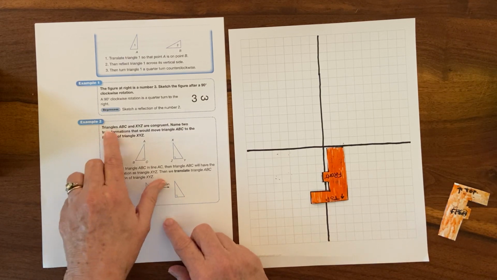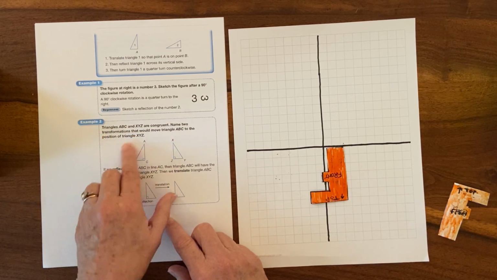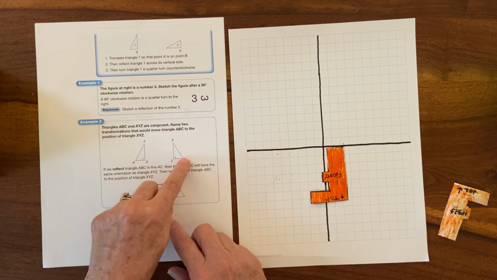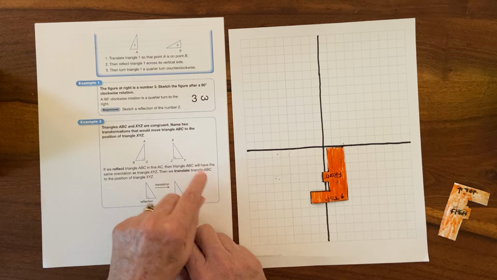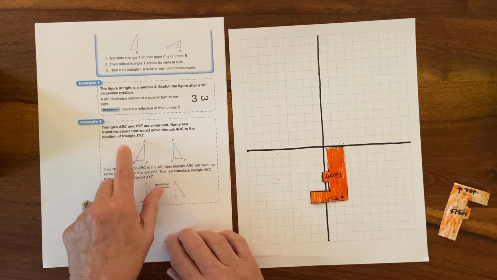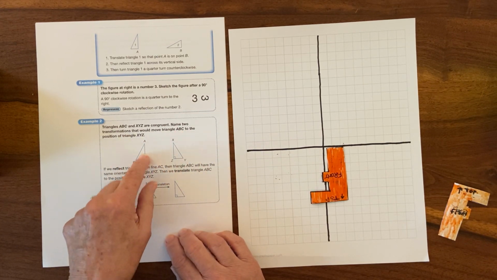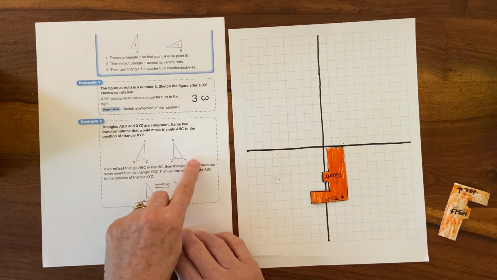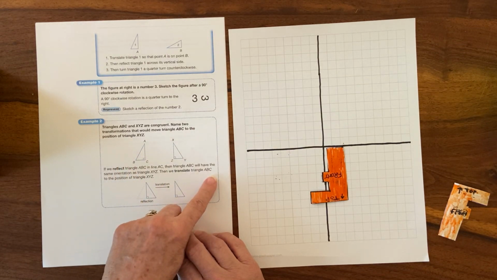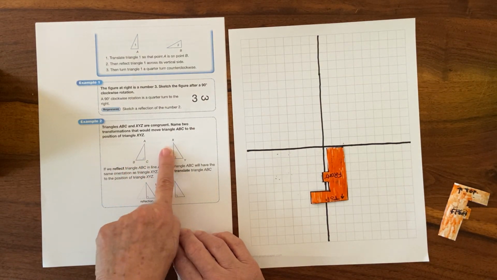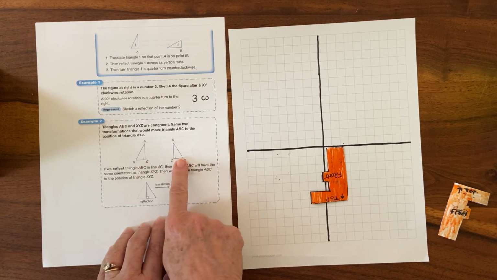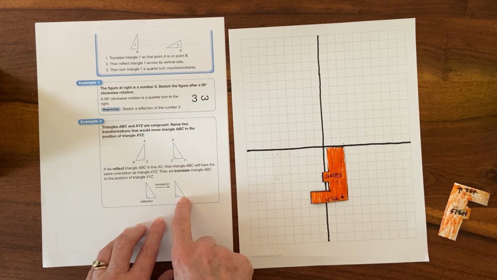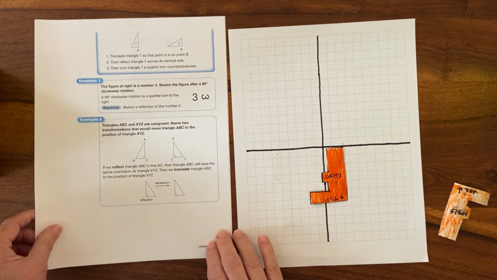Example 2, they say triangles ABC, so this triangle, and XYZ are congruent. Remember, that means they're the same shape and the same size. It says name 2 transformations that would move this triangle to the position of that triangle. So they're kind of opposites, aren't they? So if I reflect this triangle and turn it over, it's going to look like that. And then I'm going to slide it into position right on top of that one.